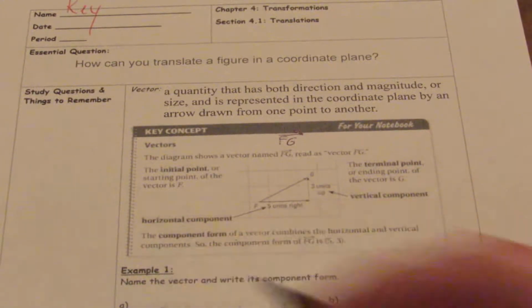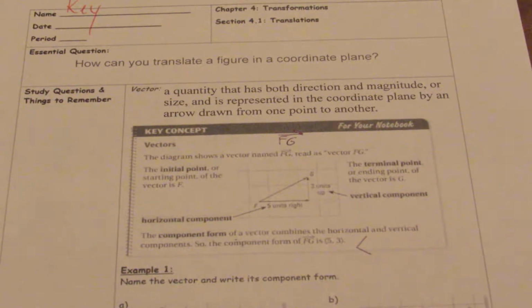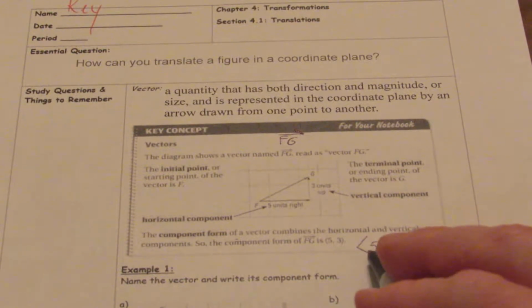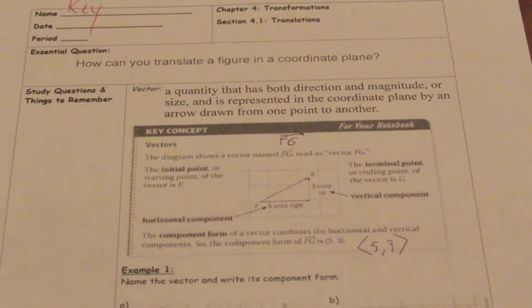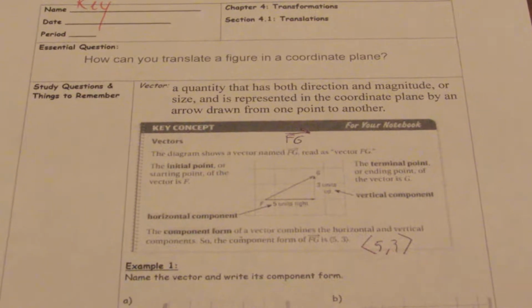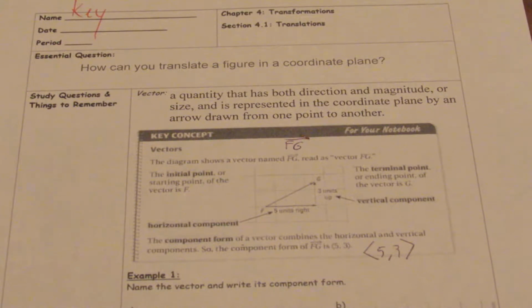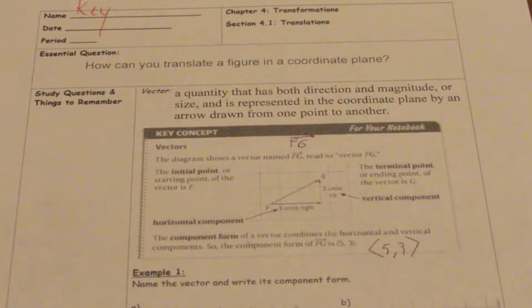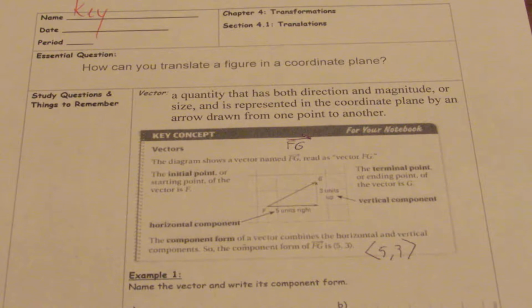We also have a component form of this. So the component form of FG, you have the arrow brackets, 5, 3. So this is saying I go 5 units to the right and 3 units up. If I was moving left, it would be negative. If I was moving down, it would be negative. Similar to a ray, when we name it, we always go left to right, no matter what direction it is. Looking at it would show us the direction.